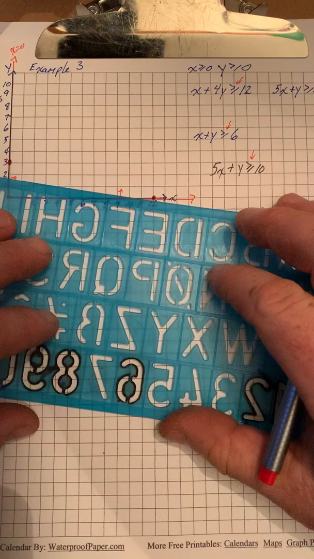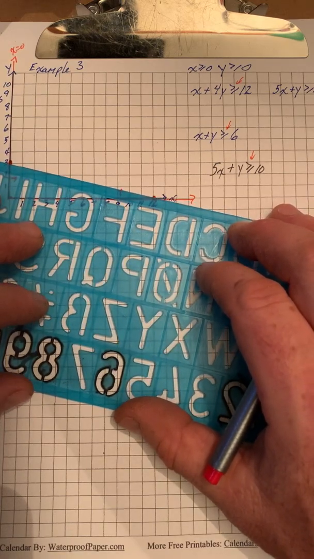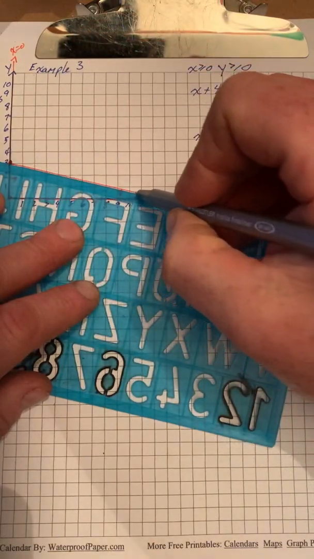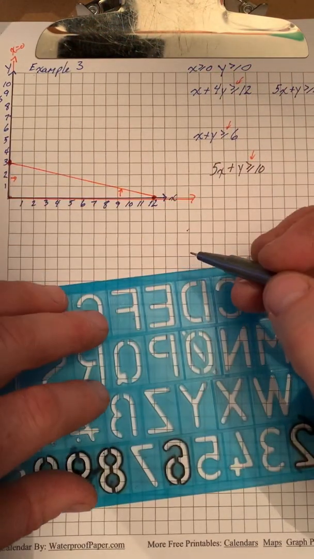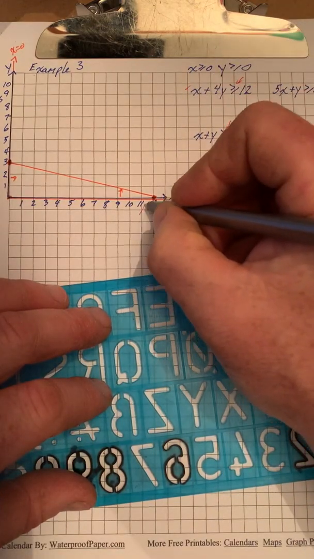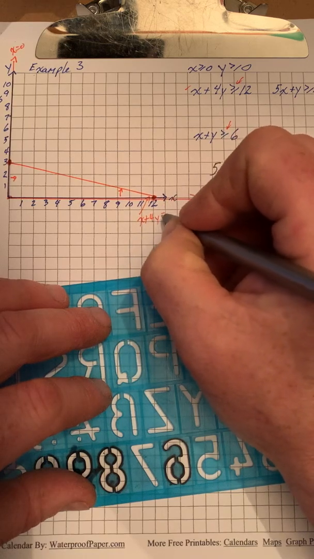By using the intercepts, connect the dots, and I get this. So that's that line, x plus 4y equals 12.